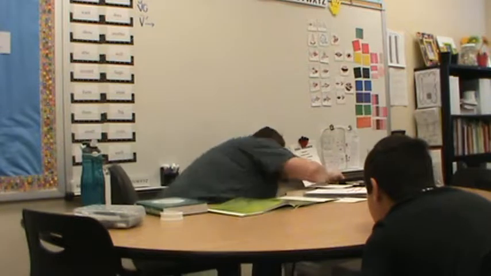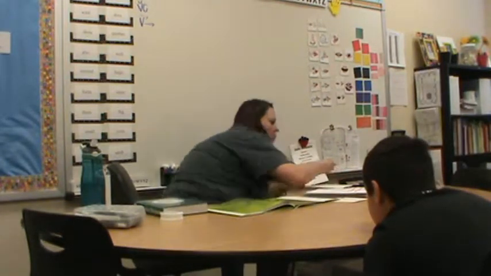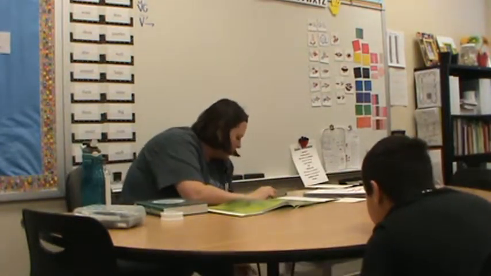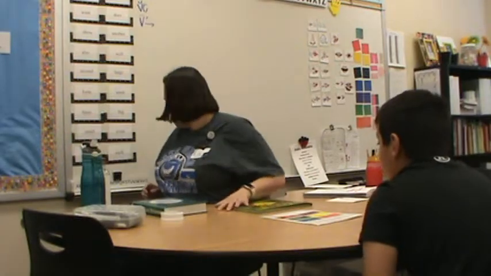Aren't the illustrations just beautiful? Mm-hmm. Yes. So what we're going to do is figure out the main parts of the story by filling out this little map thing, okay? So, if you want to grab a dry erase marker, we can write it out.